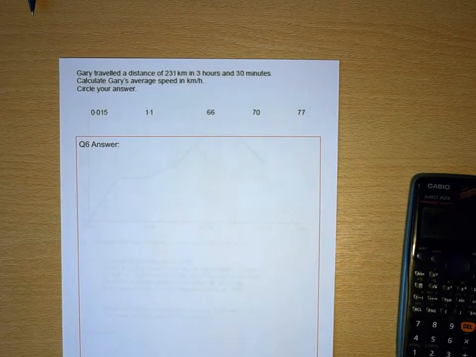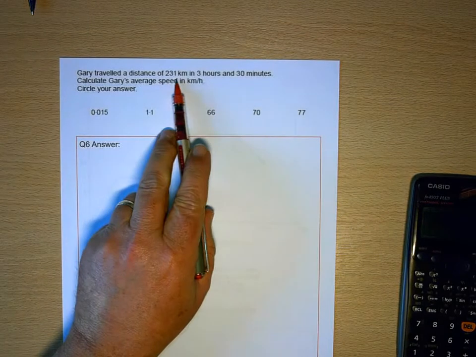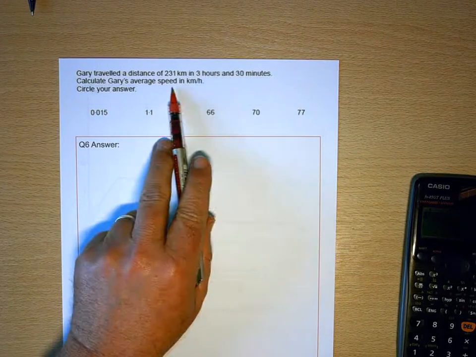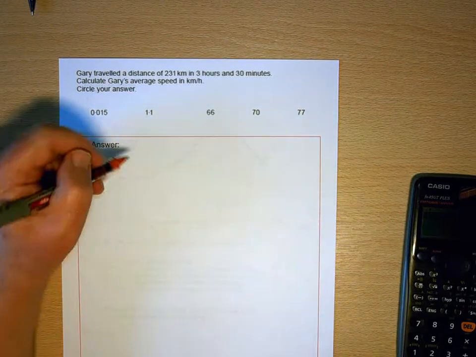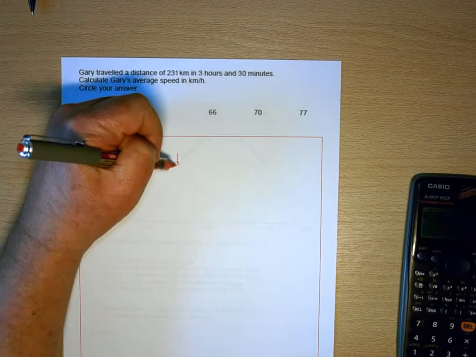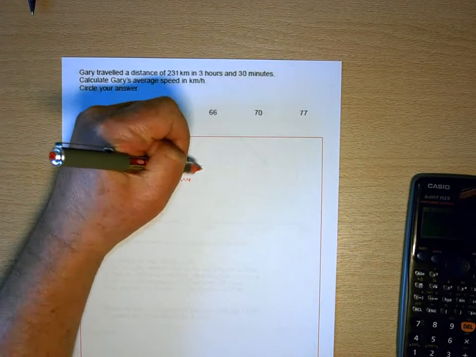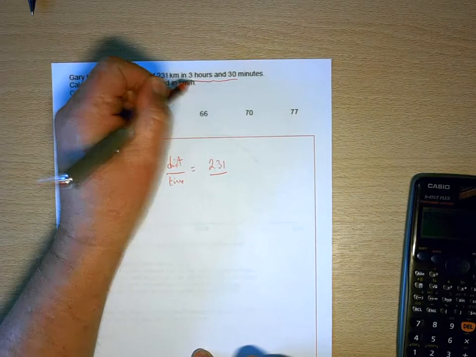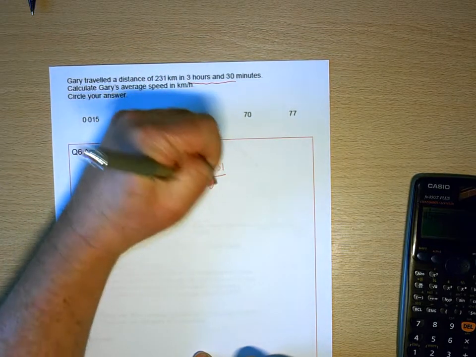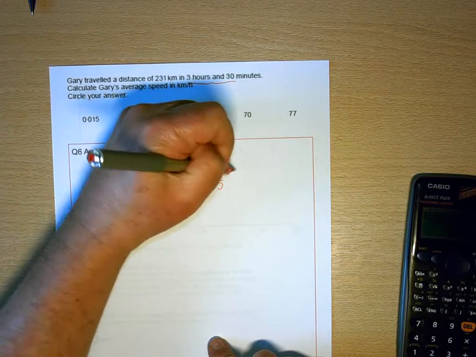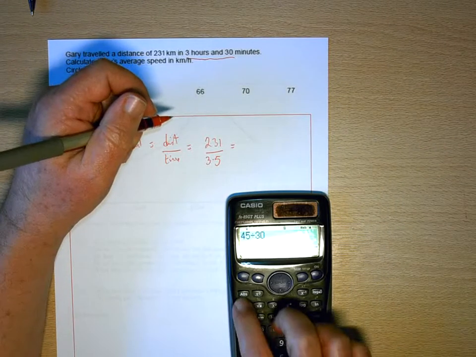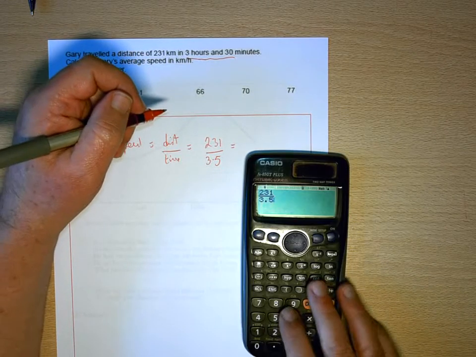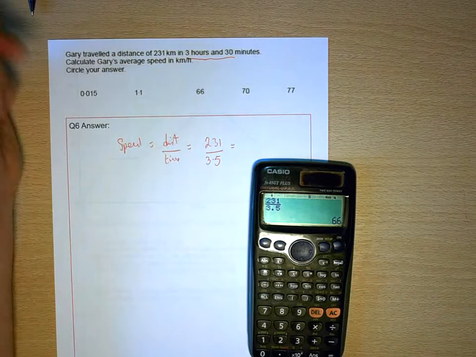Question 6. Gary travelled a distance of 231 kilometres in 3 hours 30 minutes. Calculate Gary's average speed in kilometres per hour. Circle your answer. So speed is distance over time, which is 231. 3 hours and 30 minutes is 3.5 hours, which is 3.5. So you're either going to put into your calculator 231 over 3.5 or divided by 3.5, like that, to get 66 kmh.